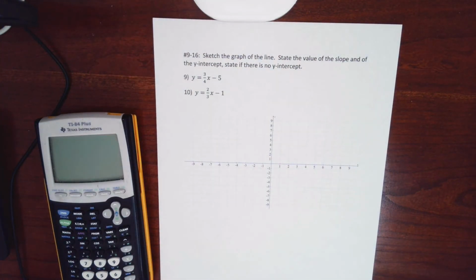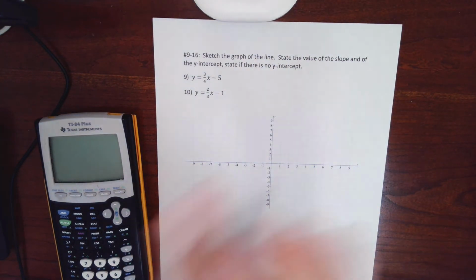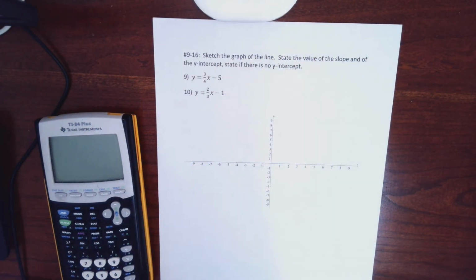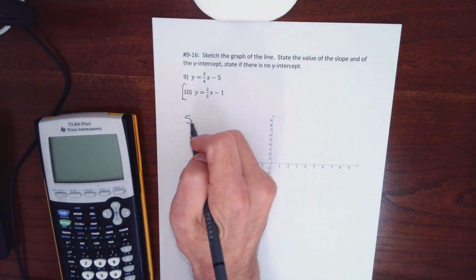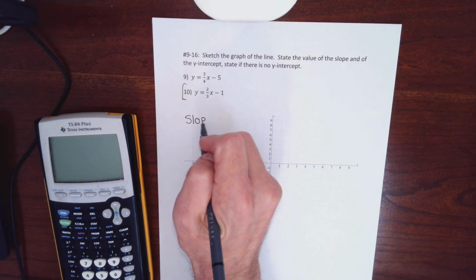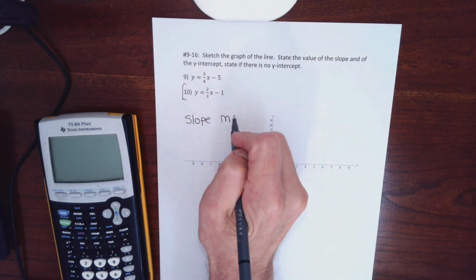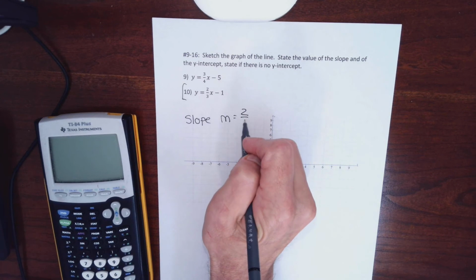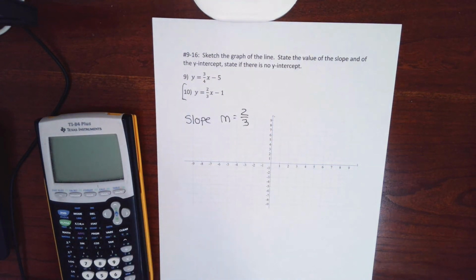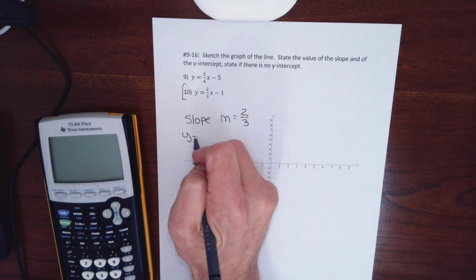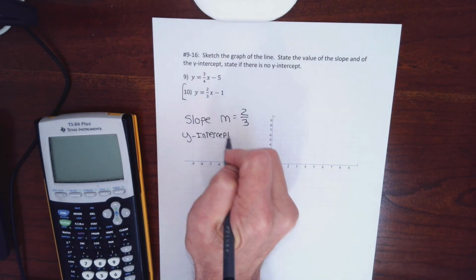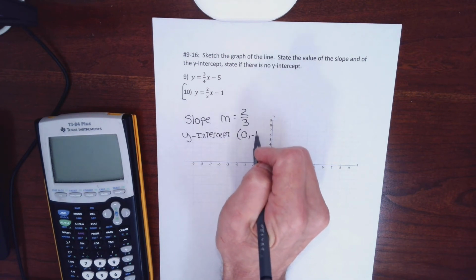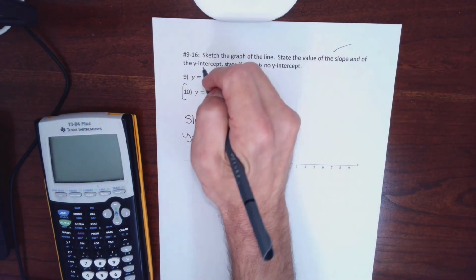The next problems, 9 through 16, want me to sketch the graph of the line, state the value of the slope, and state what the y-intercept is. Say if there's no y-intercept. So for number 10, super easy. I'm going to state the value of the slope. The slope is m equals 2/3. This is in y equals mx plus b form, so the number in front of the x is the slope. The y part of the y-intercept is -1. So I stated the value of the slope, I stated the y-intercept.